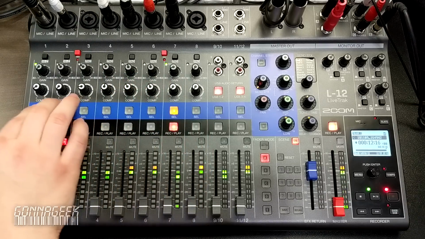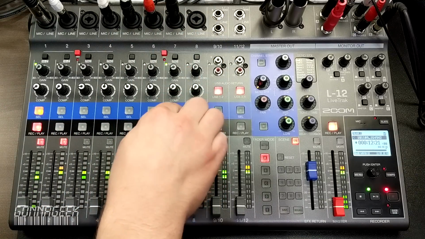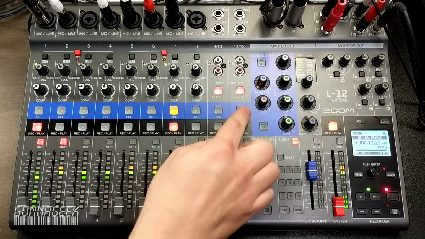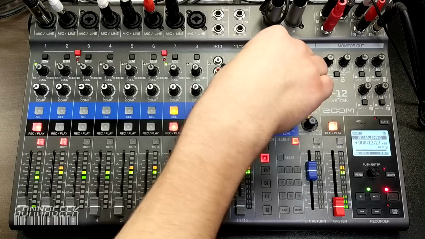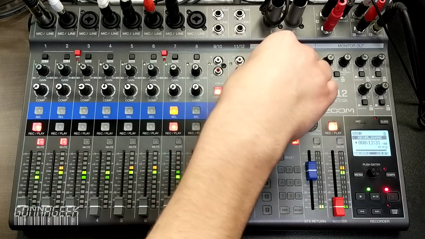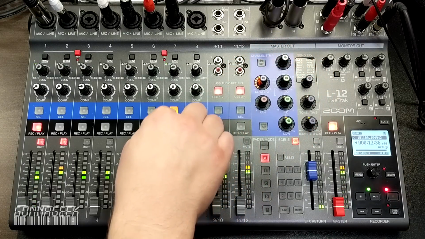So again, let's pretend we're going to go over here and say, okay, I want to do 7. I hit select. And now what I need to do is take this knob and adjust this all the way up to where I want for how much effects I have for this channel right here.